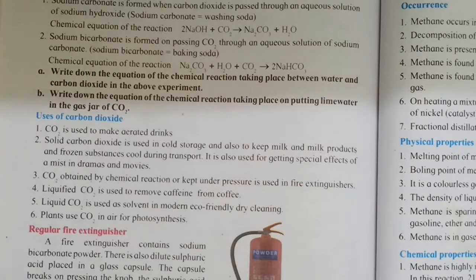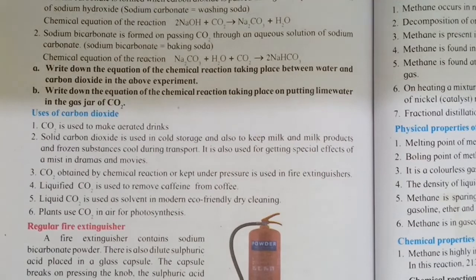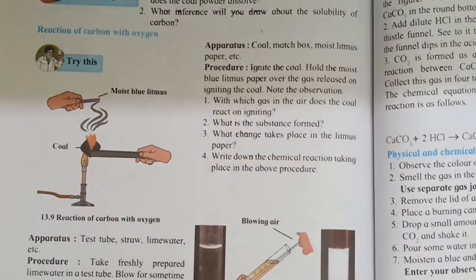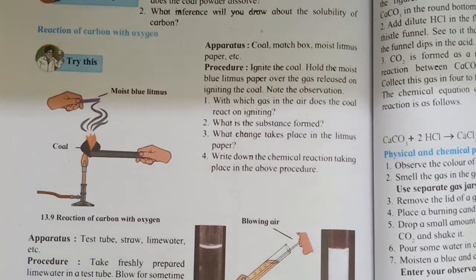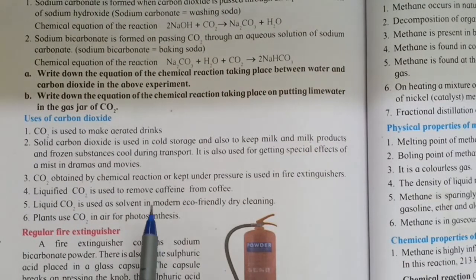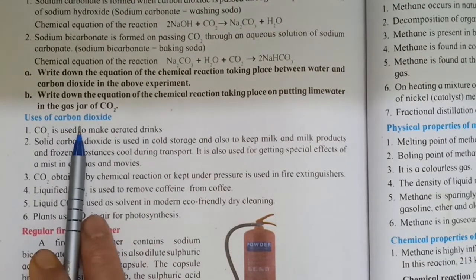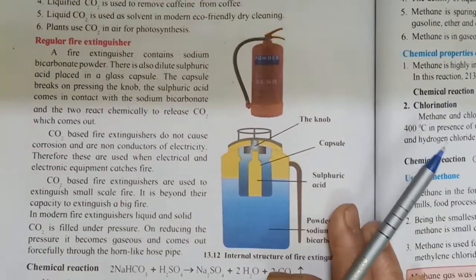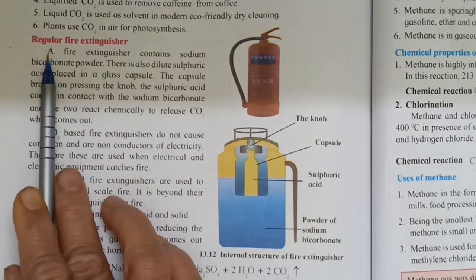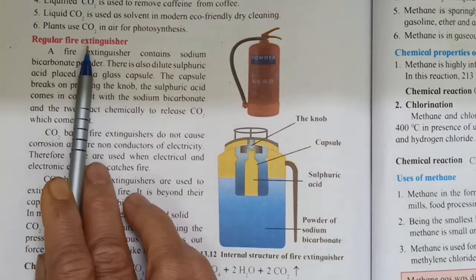In the earlier video we studied the chemical properties of carbon dioxide, physical properties of carbon dioxide and uses of carbon dioxide. Okay, today let's see the regular fire extinguisher.